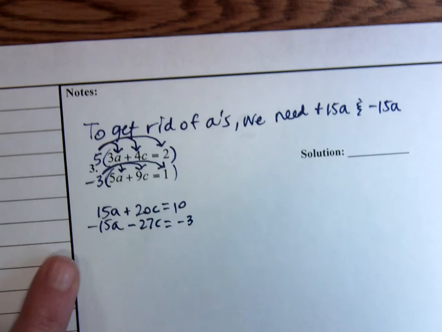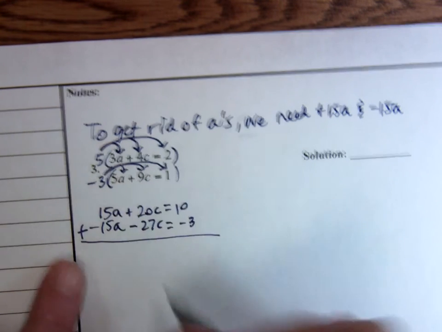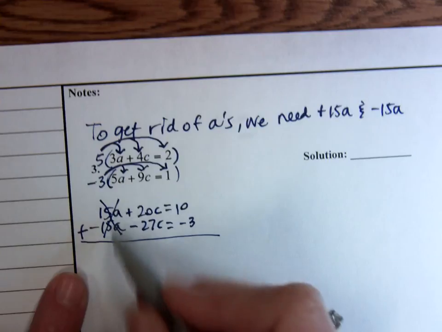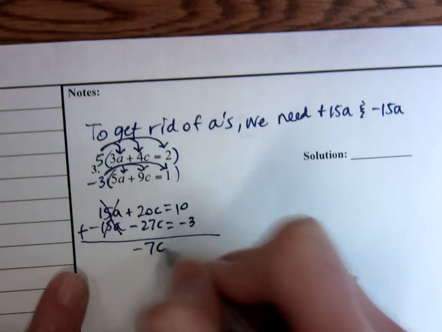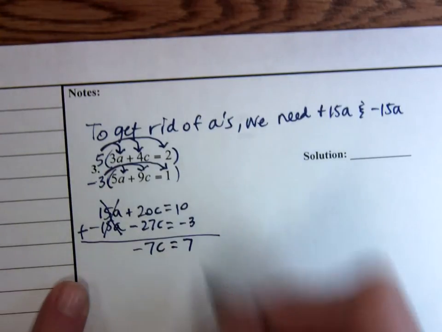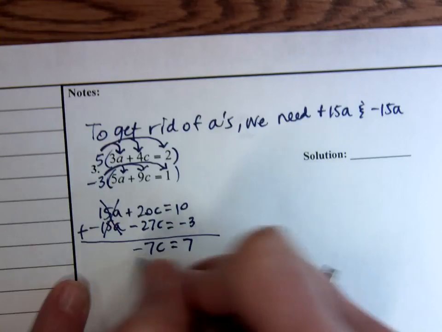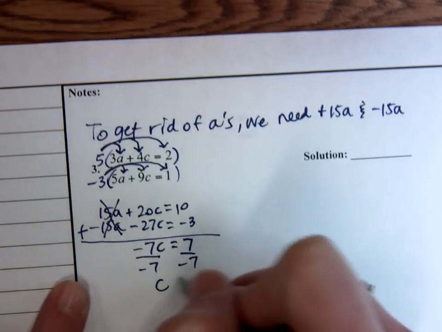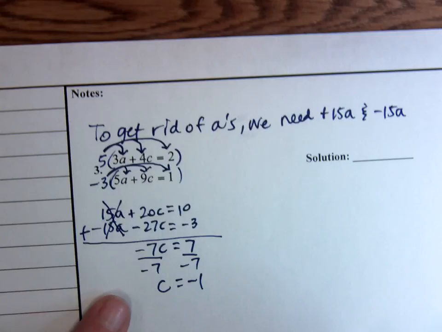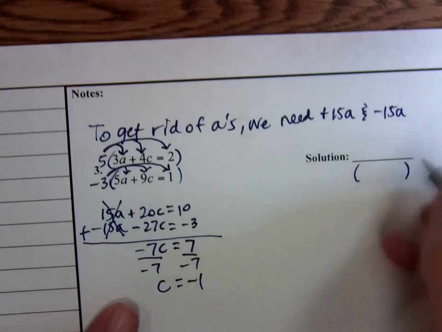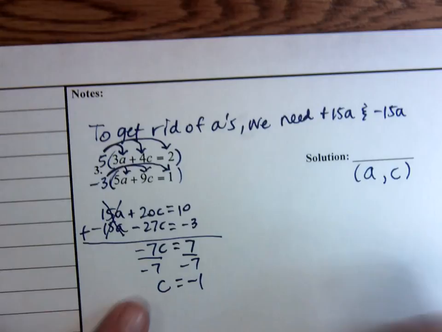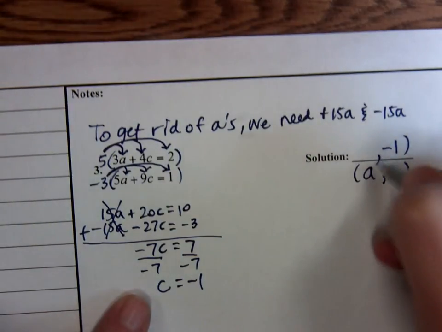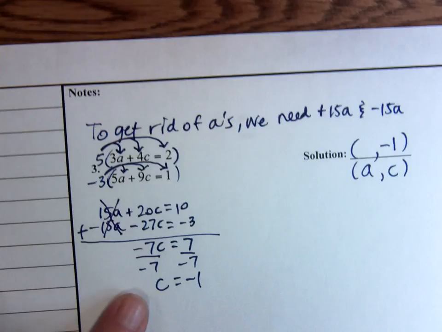Now we can add these two equations together, and the a's will cancel because they are opposites now. So now we're going to add these two together and get negative 7c is equal to 7. Next we divide by negative 7, and c is equal to negative 1. Am I finished? Nope. We've got A and C over here. So A comes before C in the alphabet. So we're going to put the negative 1 in the second place of the ordered pair. And how do we go about finding what the A is?